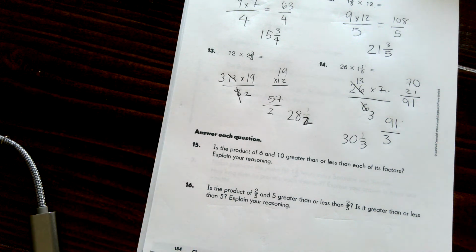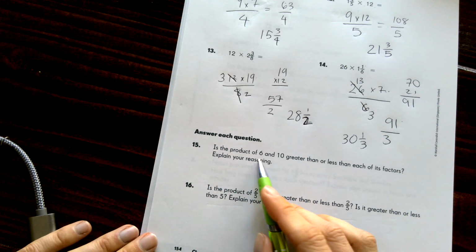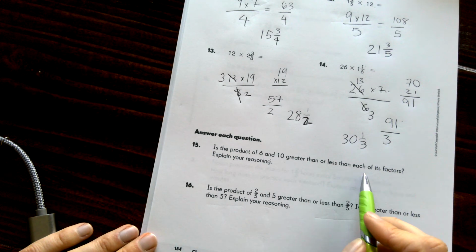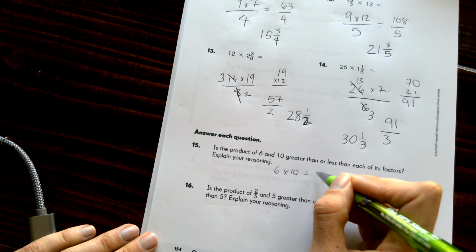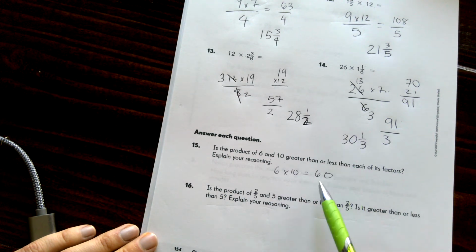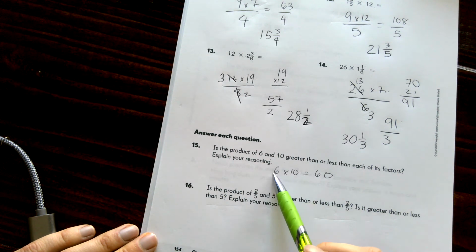All right. Is the product of 6 and 10 greater or less than each of its factors? Well, 6 times 10 equals 60. So this is greater than both of these because they're all whole numbers.